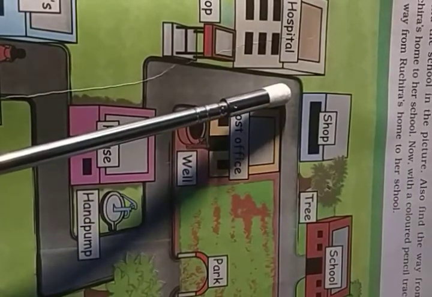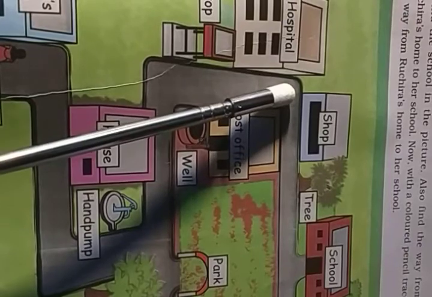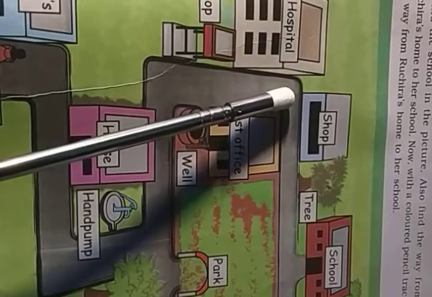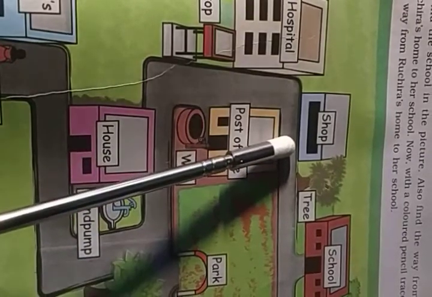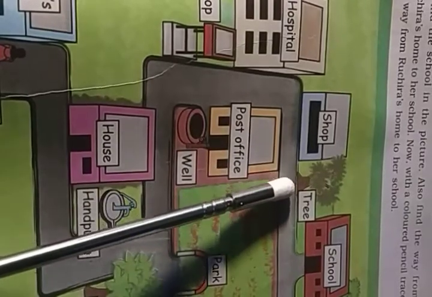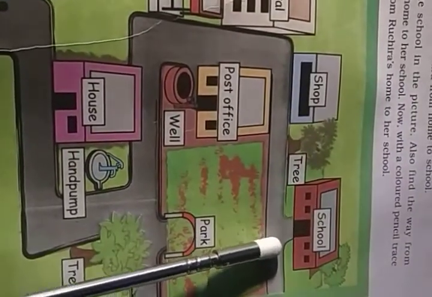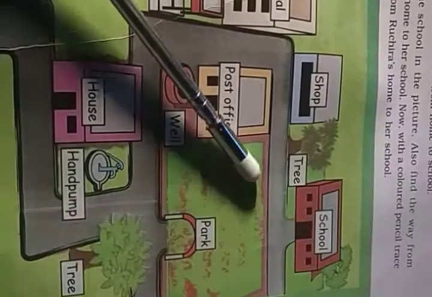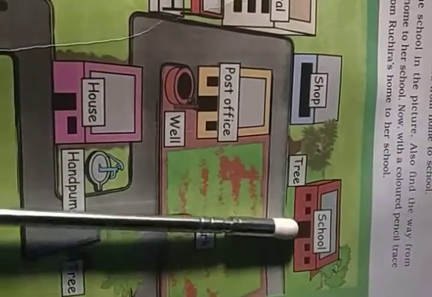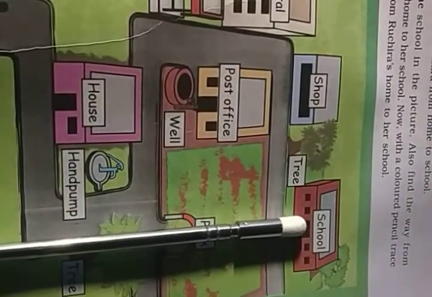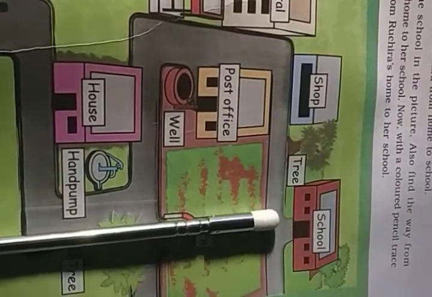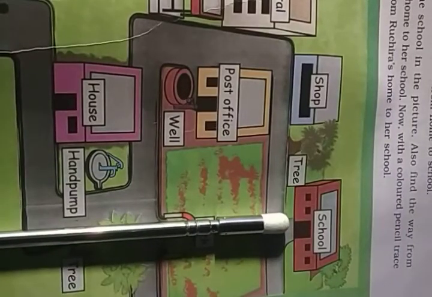At the end of this street, Ruchira will turn right. She will pass the shop, a tree, and then the school will be, she's walking this way, so the school will be to her left. If you need help writing these sentences, you can ask me during class.